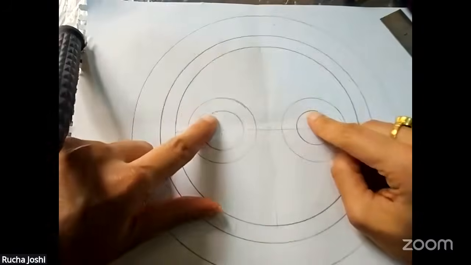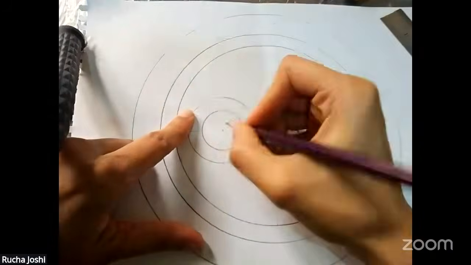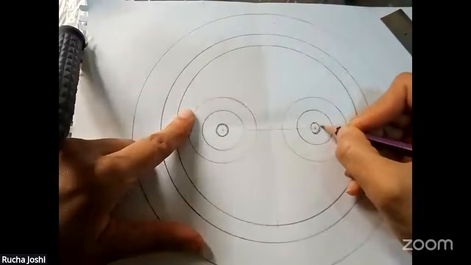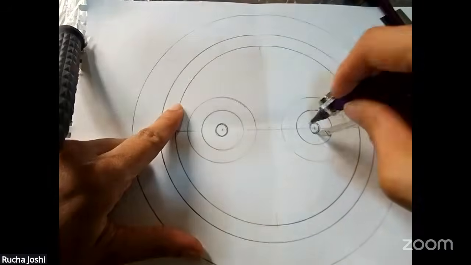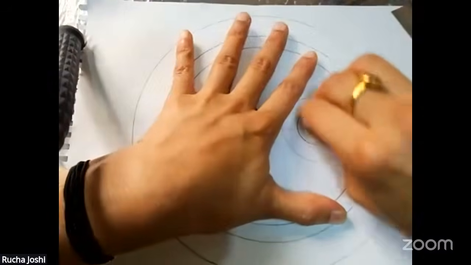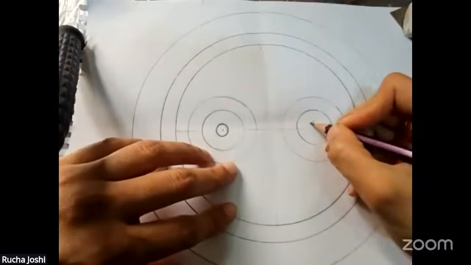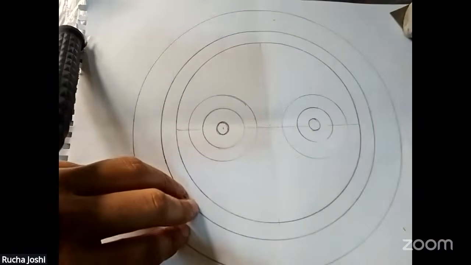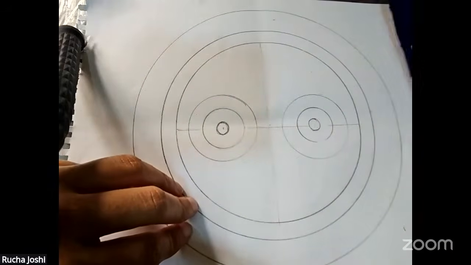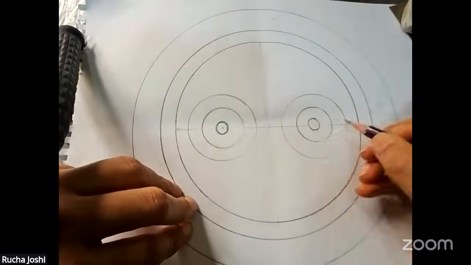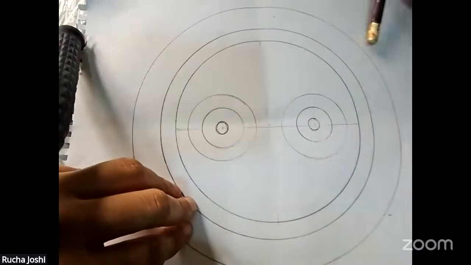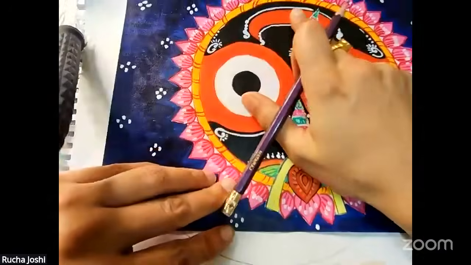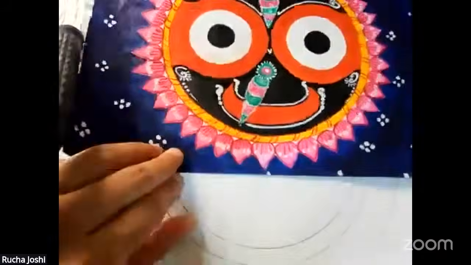Okay, so I got 2 circles. Now I'm going to make a smaller inner circle. I'm drawing it with my free hand. You can do it freehand, or you can use 1 centimeter and make a circle. Once this is done, we will move to his beautiful smile.